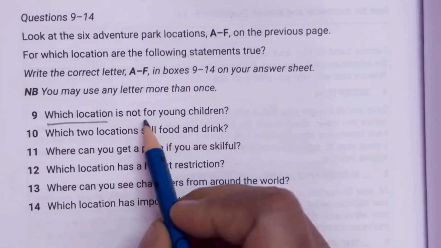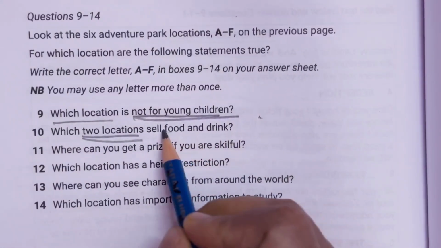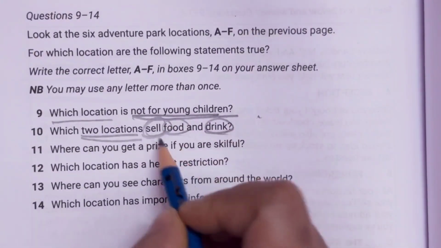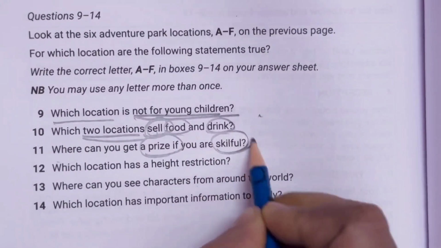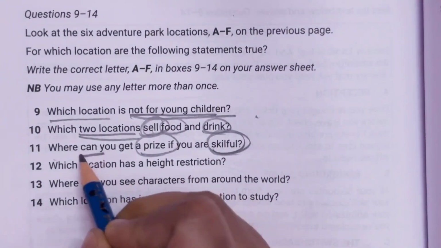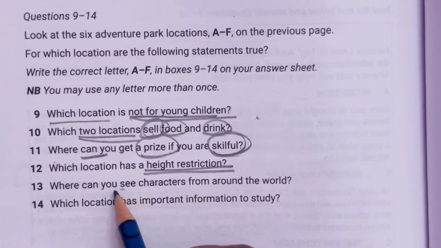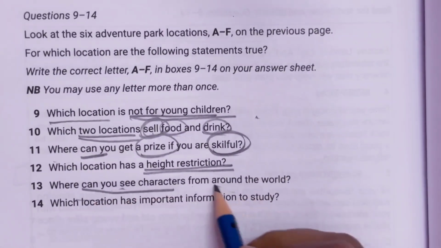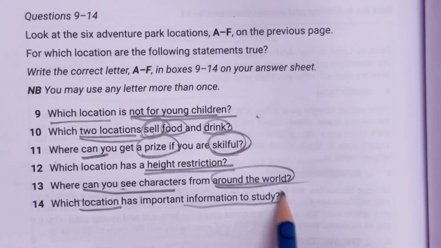Which location is not for young children? Which two locations sell food and drink? Where can you get a prize if you are skillful? Height restriction. Where can you see characters? Can you see characters from around the world? Which location has important information to study?